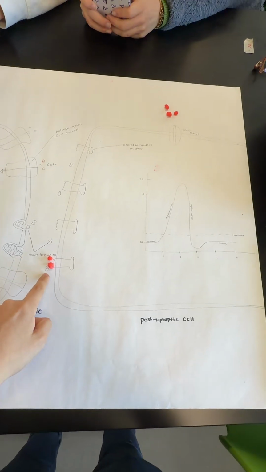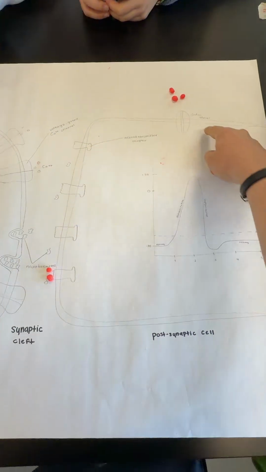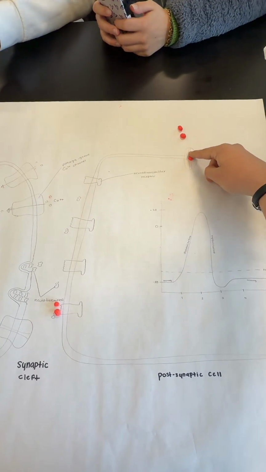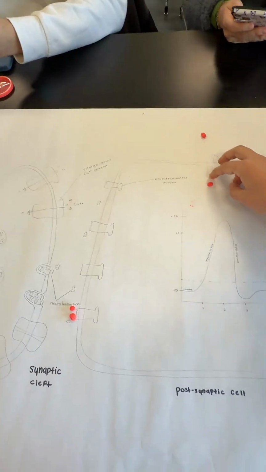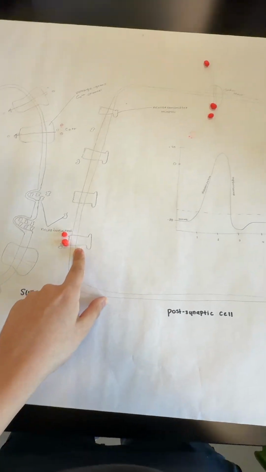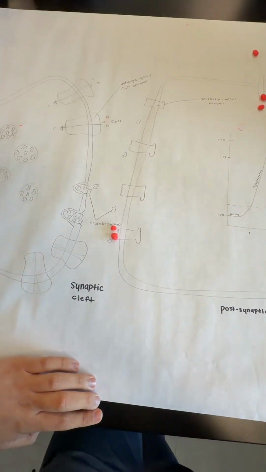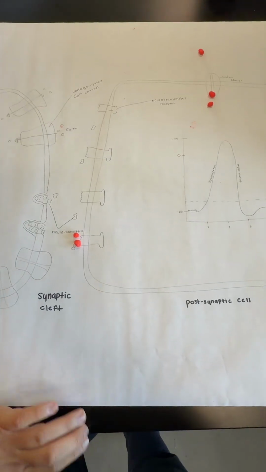The binding of ACH on the neurotransmitter receptors opens the sodium ion channels and allows for diffusion of sodium ions into the postsynaptic cells, and this allows a new action potential to be initiated in the postsynaptic cells. And when ACH binds to these neurotransmitter receptors, it is rapidly broken down and reabsorbed by the presynaptic cells, which creates the cycle again. And this whole cycle is called a cholinergic synapse.